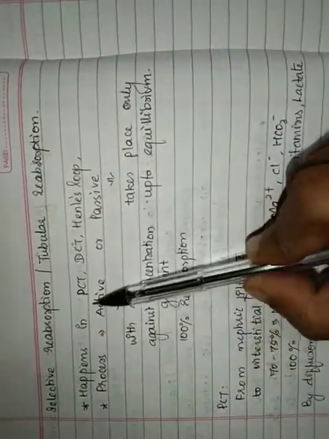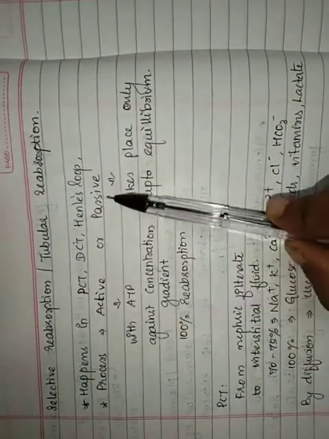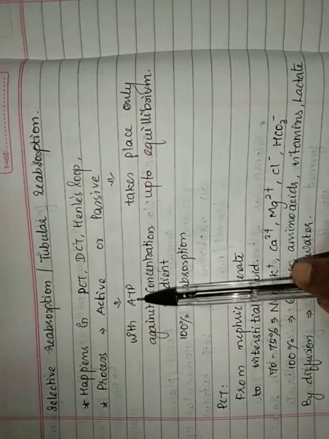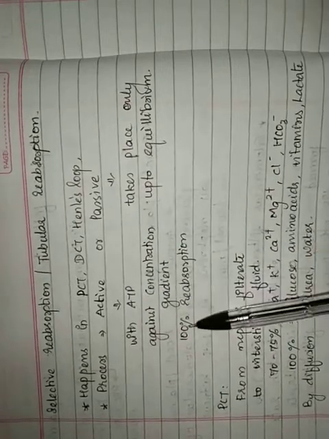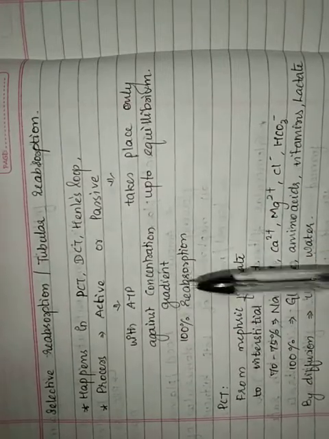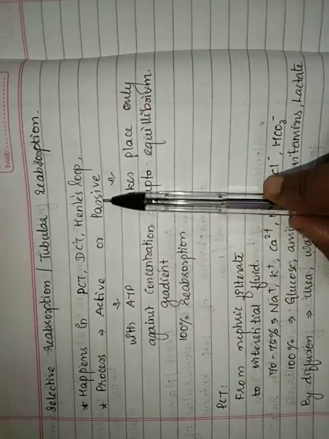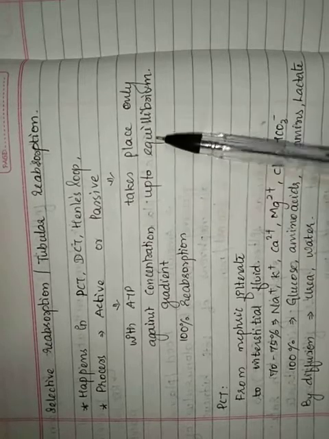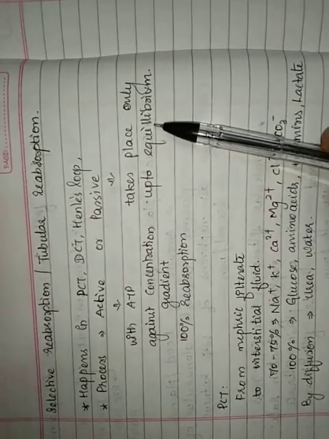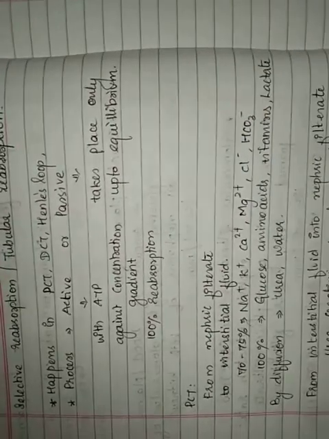இது எங்கே நடக்குது அப்படின்னா PCT, DCT, Henle's loopல. என்ன மாதிரி process நடக்கும் அப்படின்னா it can be either active or passive process. Active processனா with ATP against concentration gradient. So 100% reabsorption of எந்த substance இருந்தாலும் 100% reabsorb பண்ண முடியும் because ATP வச்சு. Passive processல equilibrium reach ஆகுற வரைக்கும் மட்டும்தான் reabsorption நடக்கும். அதுக்கு மேலே நடக்கிறதுக்கு சான்ஸ் இல்லை in passive reabsorption.